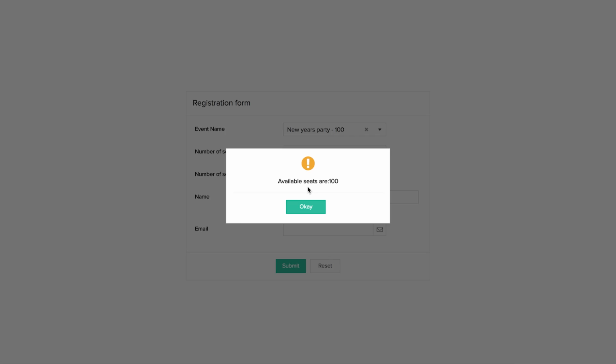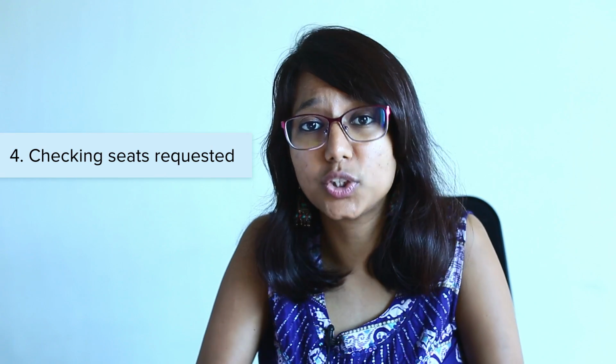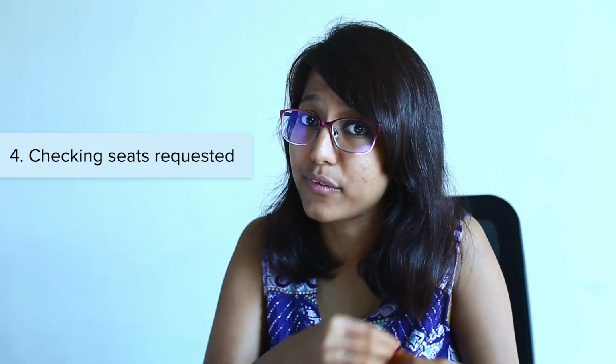Now that we are done with our forms and reports, the 4th feature would take us to the workflow where we would set up a logic in the app that would check the events and the number of seats that are available for that event, and also check that the number of seats demanded by the participant does not exceed the number of seats available to them. So let's check out workflows in Creator.